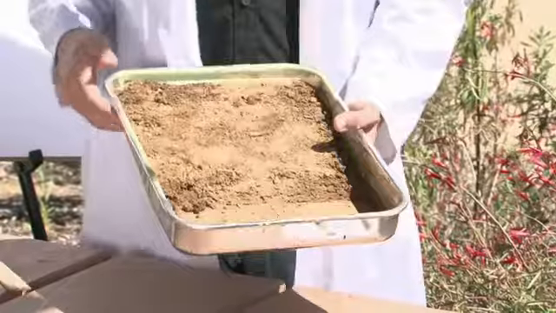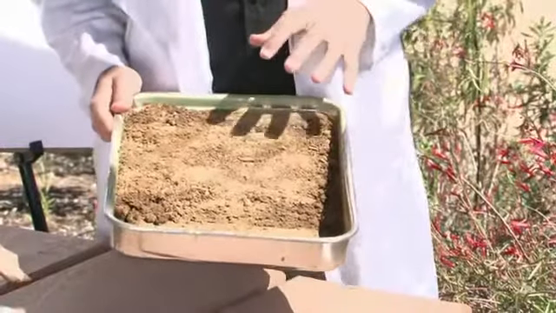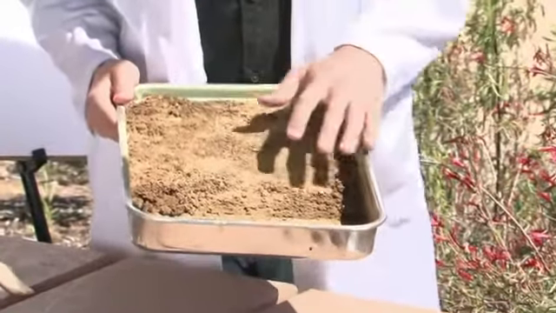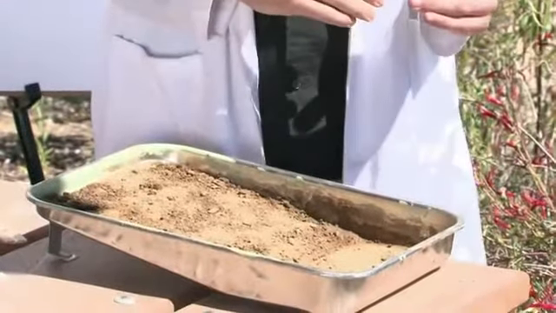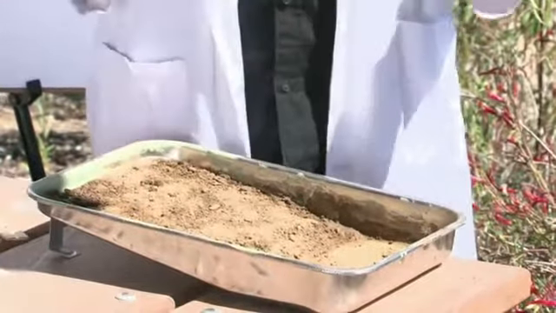Now, erosion is a process where wind and water wear away at rock and they wear away at soil, and they always move it downhill. They move it to the lowest possible area. Usually that means the oceans.